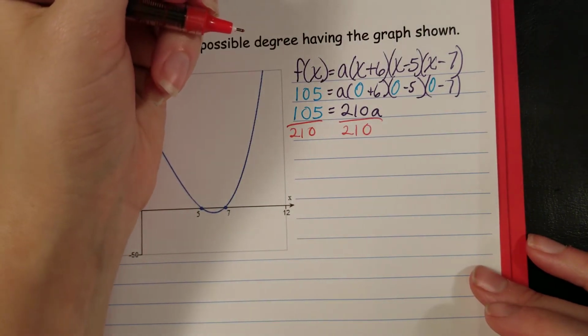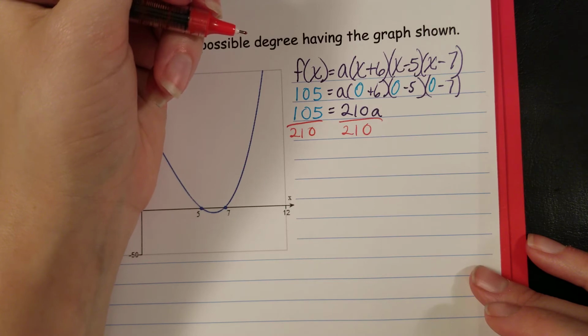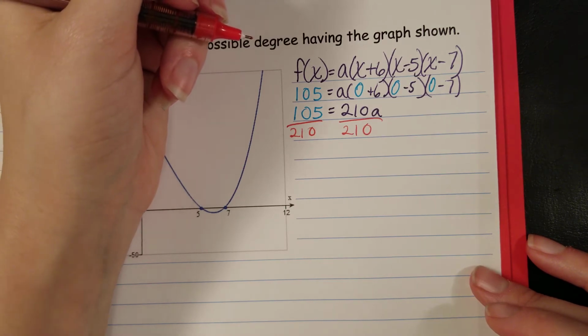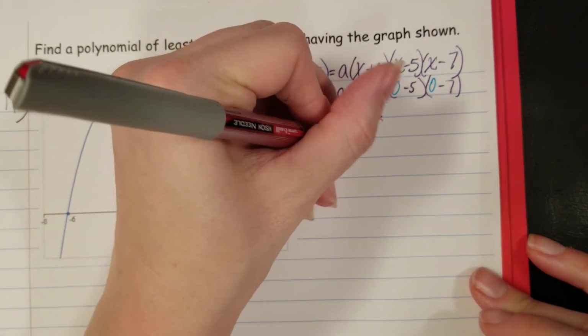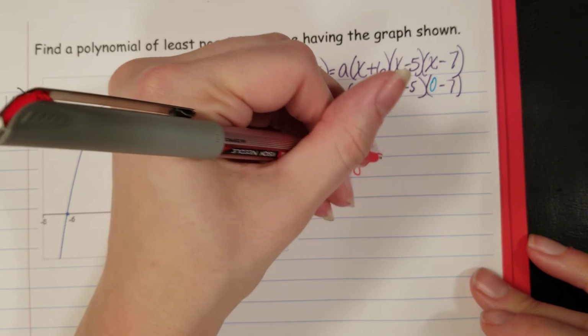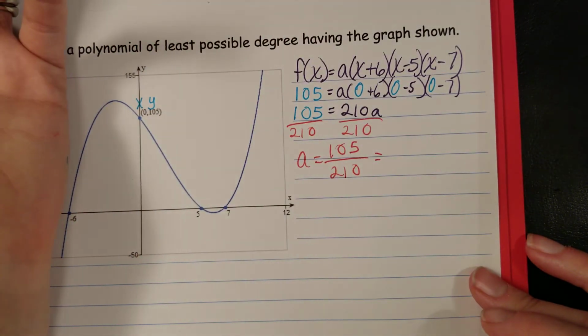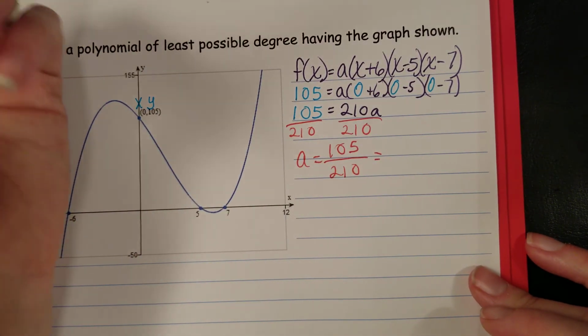Okay, let's see. I think that 35 goes into both of those to reduce the fraction. Because 35 times 3 would be 105.